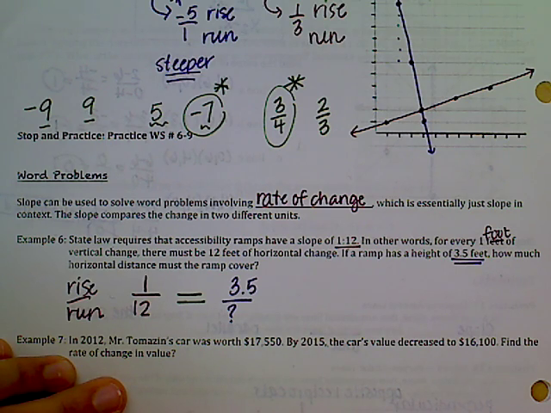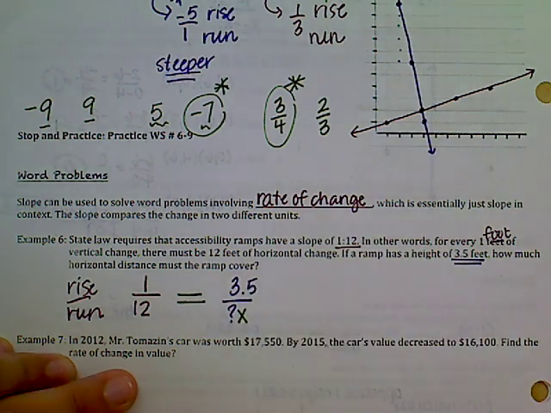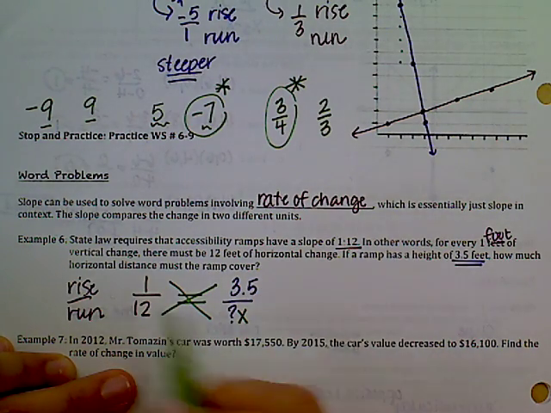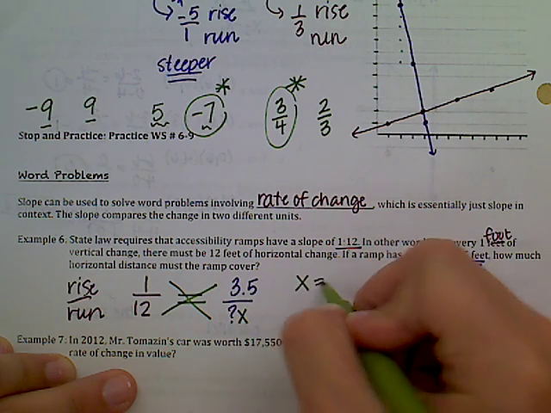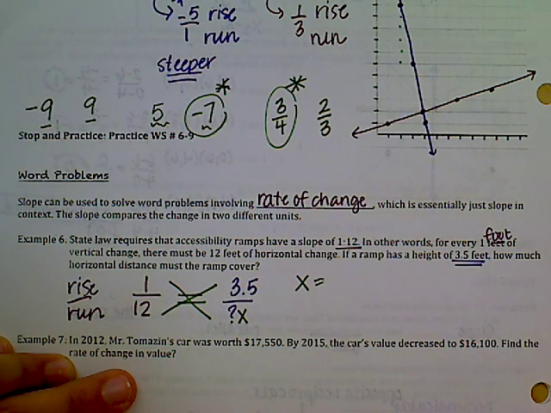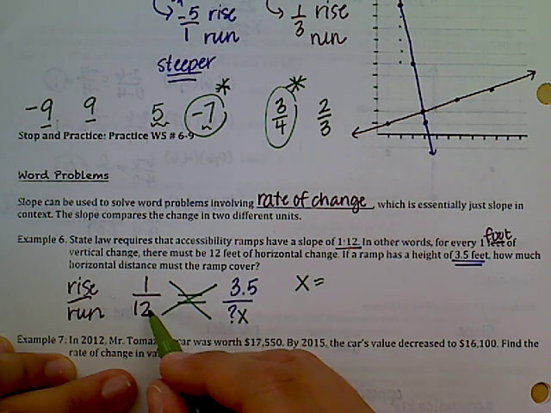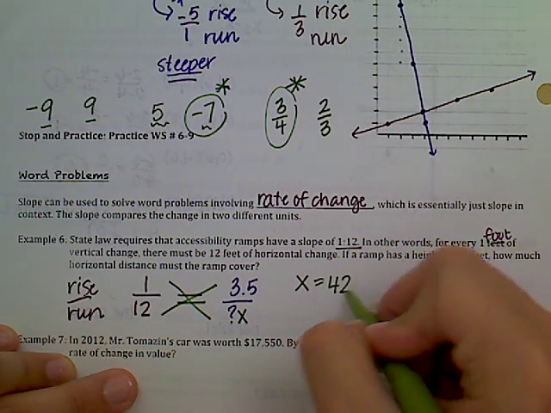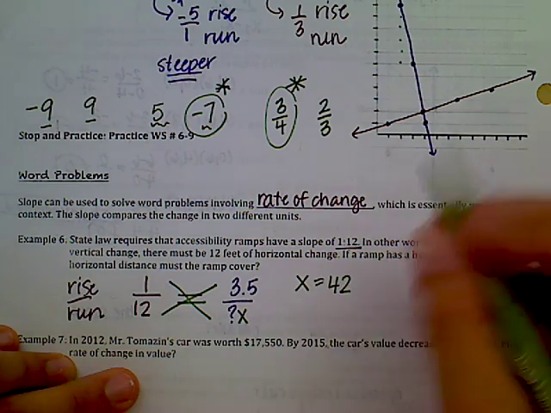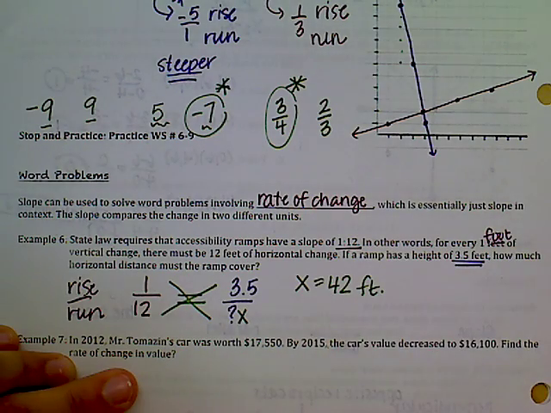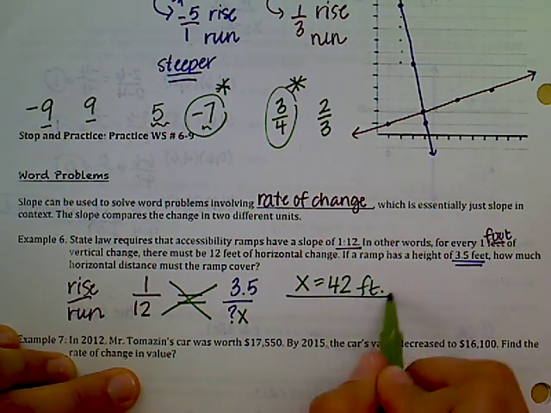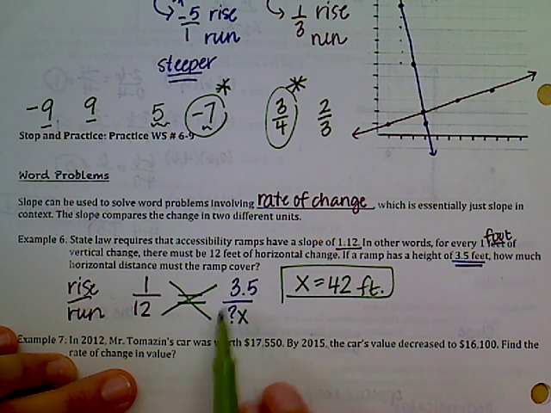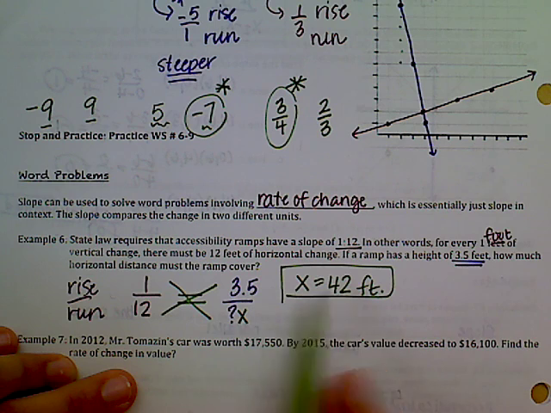So what we're actually going to do is call this a variable, we'll just call that x, and we can cross multiply. If I do that, 1 times x gives me x. 3.5 times 12 gives me 42. So my answer would be 42 feet. Now, if you're not quite sure, just take 3.5 times 12 and see if you get that 42 feet on the bottom, if that is correct.